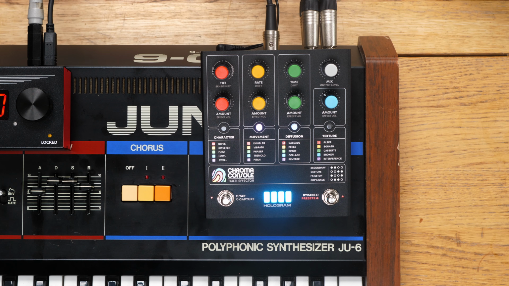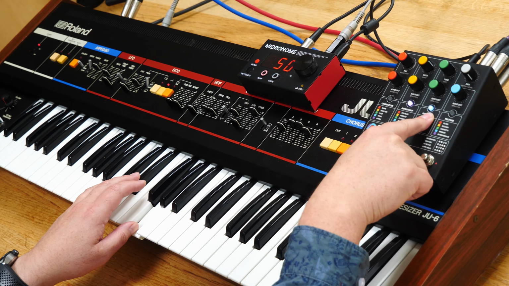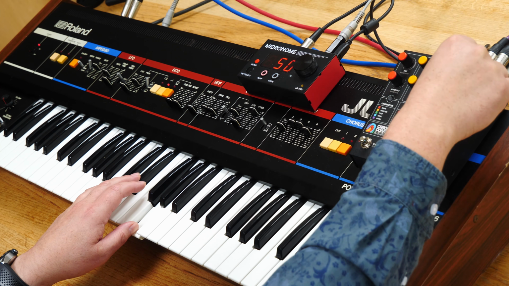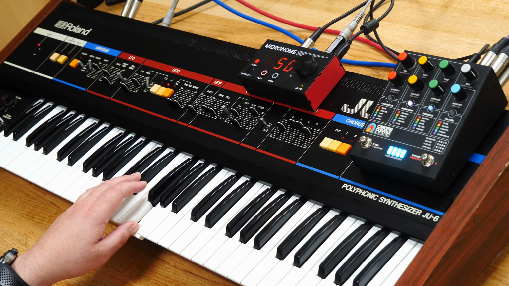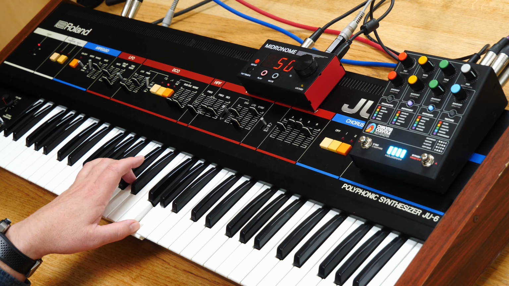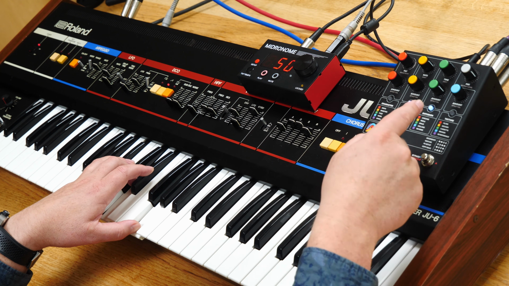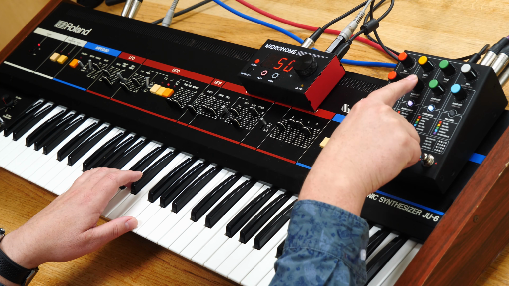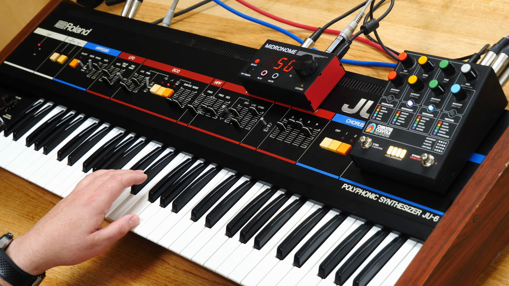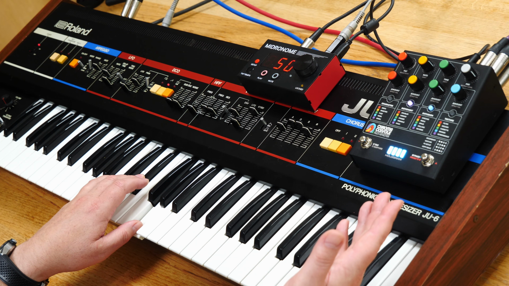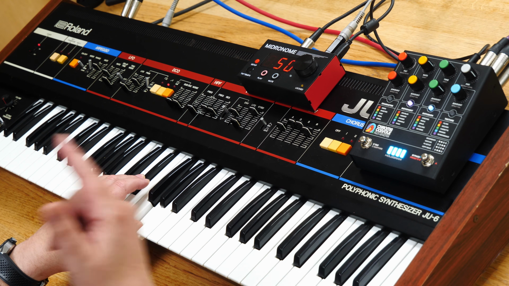Turn the recording off. So now that's recorded as well. Cool. So they're looping at different rates there, this knob and this knob. It's great, isn't it?